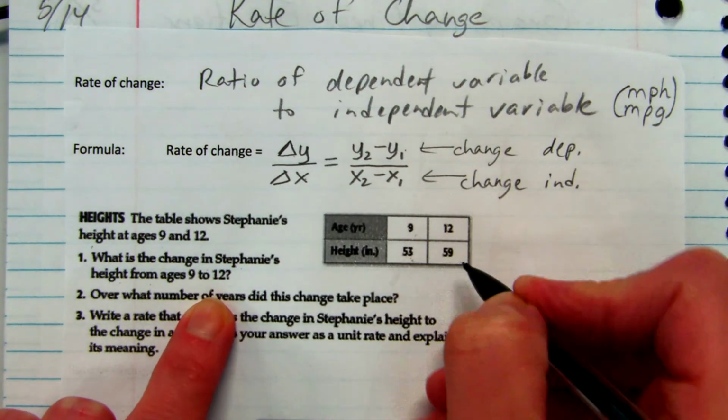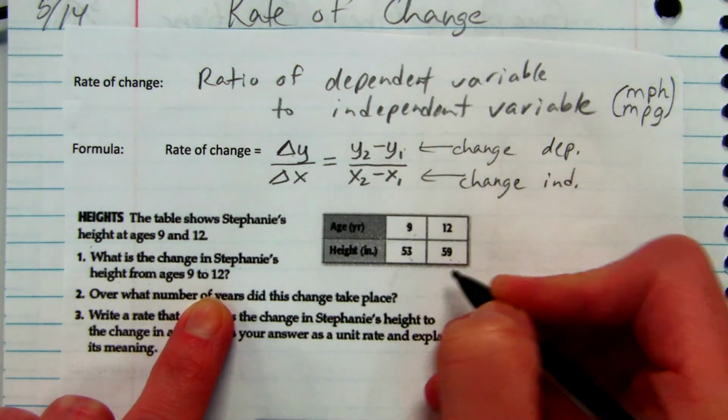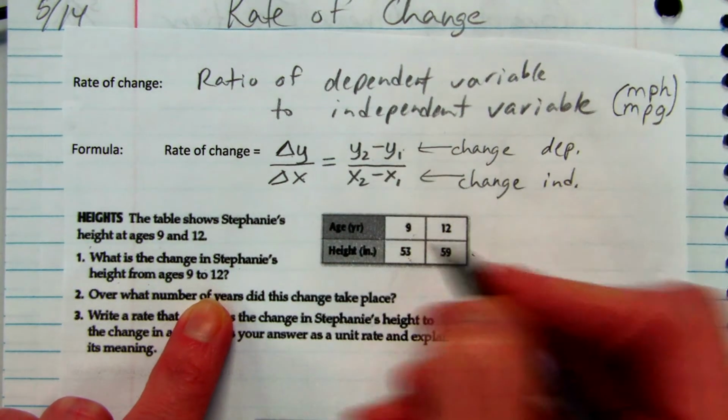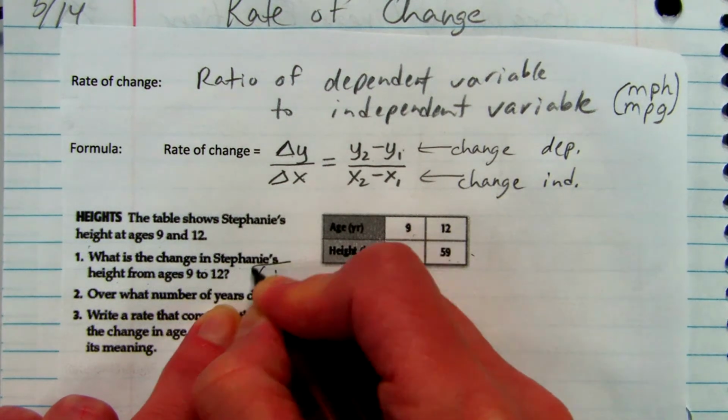So she went from 53 to 59. What is that change? 6. So what I actually did was I subtracted those, right? So that's subtracting those. And so this would be 6, I guess it's inches, 6 inches. So we'll put that there.